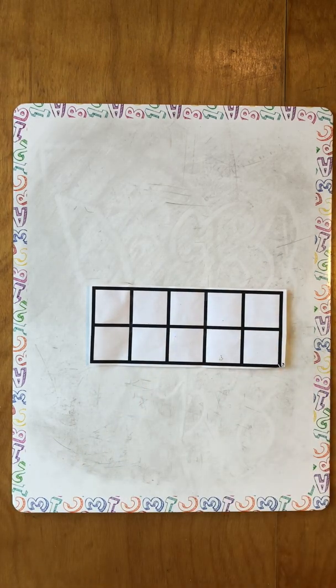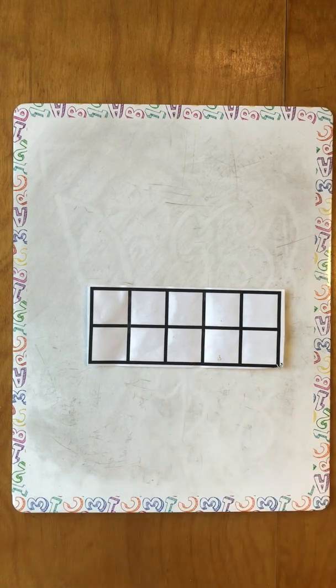All right. So this one is, Pam has 6 green apples and 4 red apples. How many apples does she have in all? Again, Pam has 6 green apples, and 4 red apples. How many apples does she have in all? Make sure you're building it now.